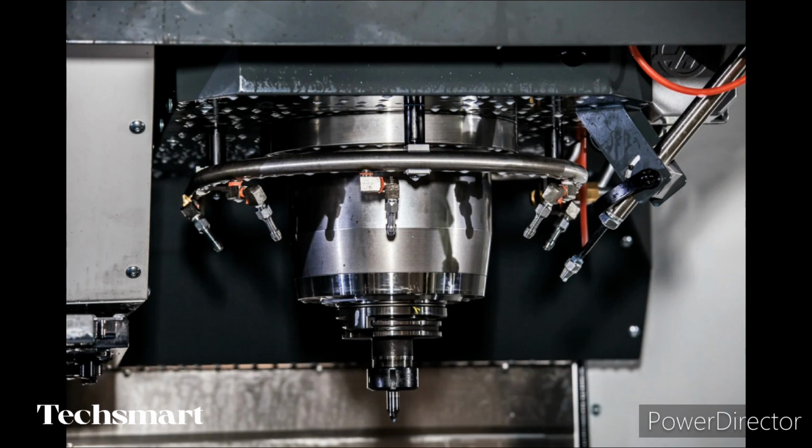Next, classification based on the spindle speed, low speed and high speed. The low speed type of VMC machine has a spindle speed of 6000 to 15000 rpm, whereas the high speed type has a spindle speed above 18000 rpm. Surface polish and processing precision will improve on high speed and high precision VMC machines.